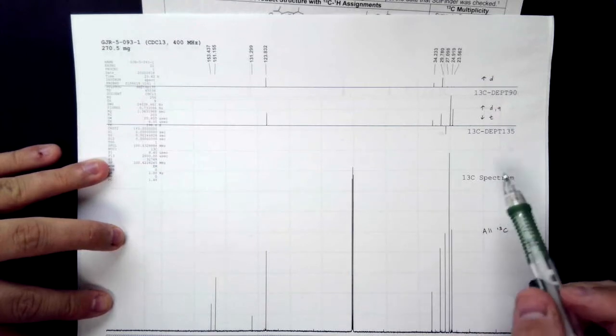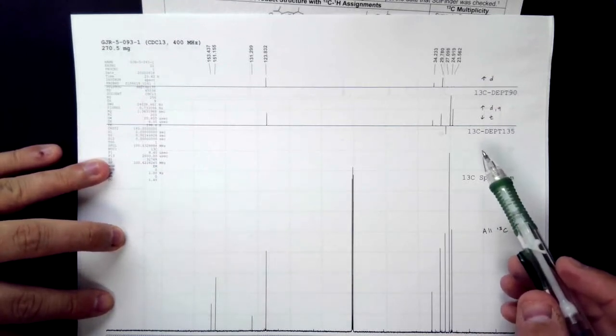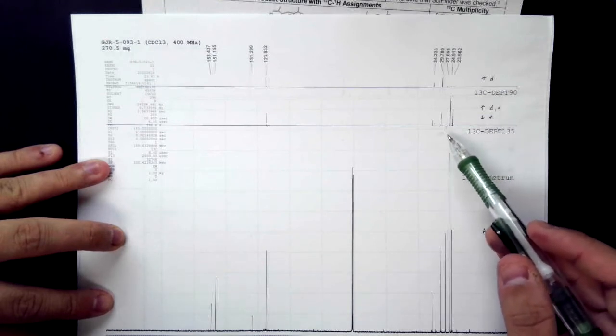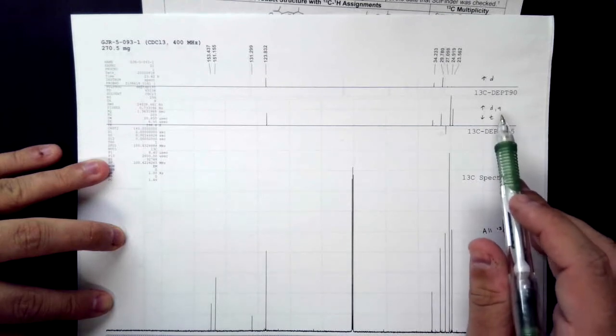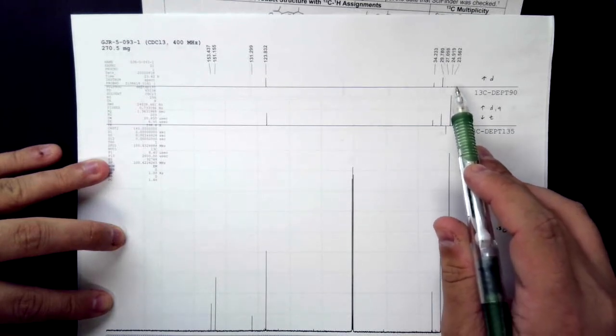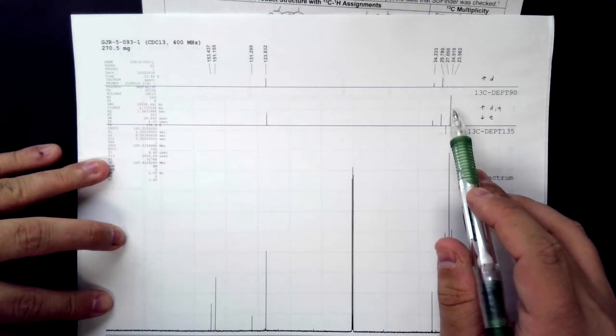So as you see, it's easy for us to determine the multiplicity of a carbon-13 by looking, and for instance this one is our only triplet. If we are missing peaks from our carbon-13 DEPT 90, but we have them up in the DEPT 135, we label them as quartets.